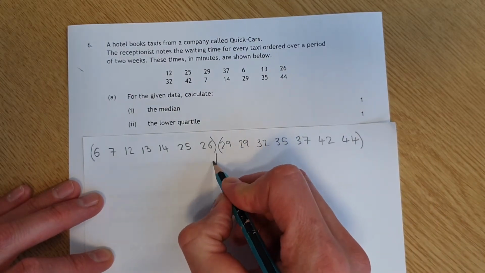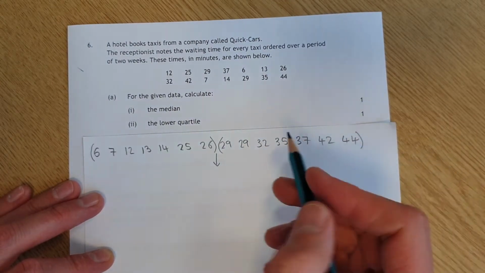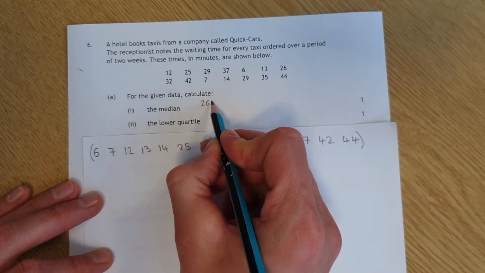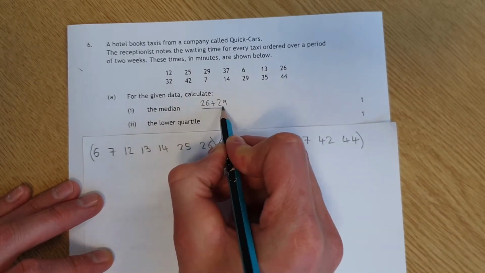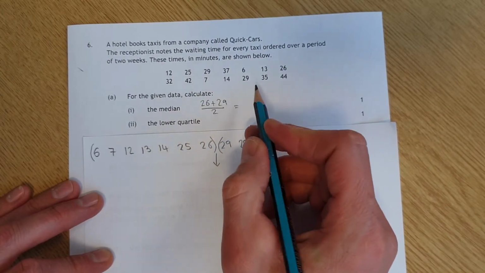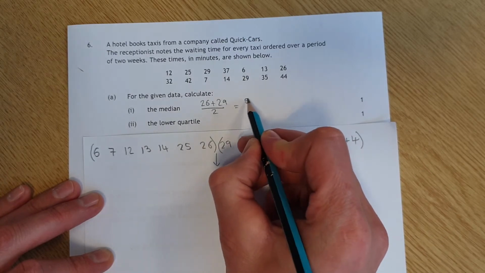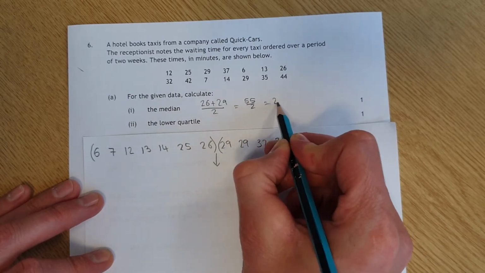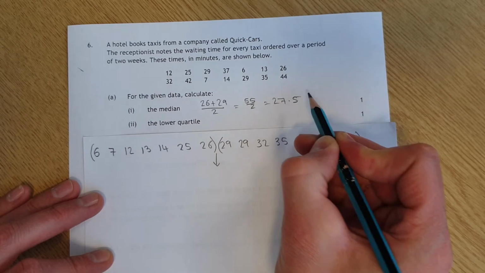So our median is between 26 and 29. So 26 plus 29, you've got to halve it to find what the median is. And that is going to be 55 over 2, or 27.5.